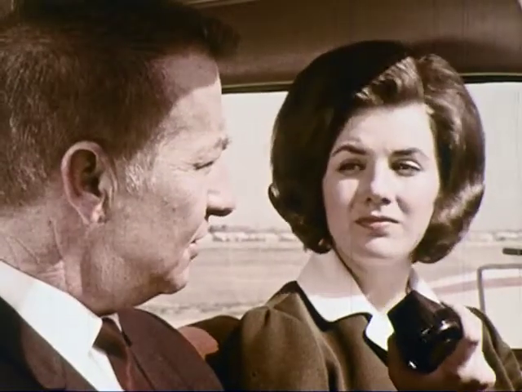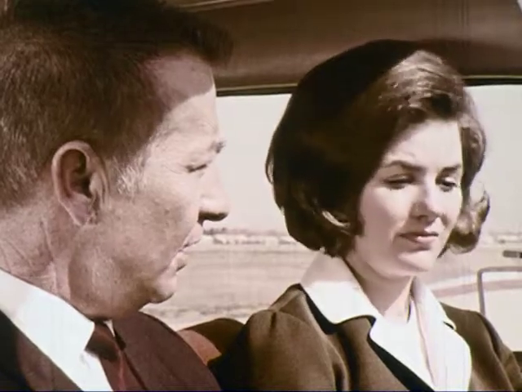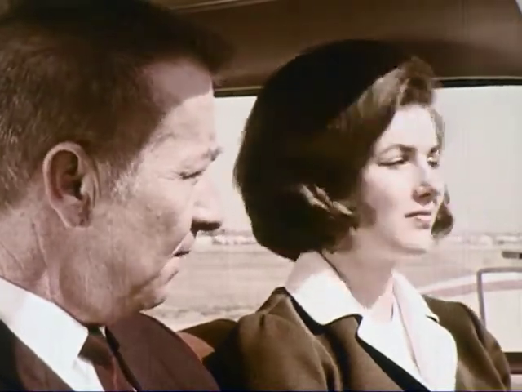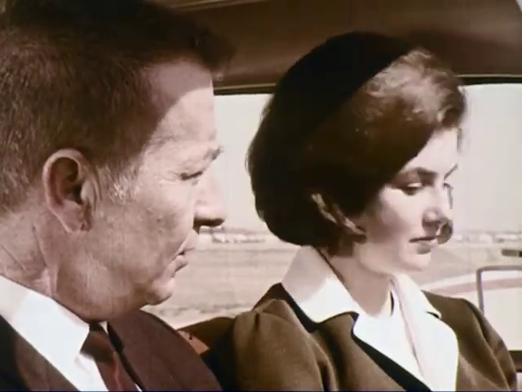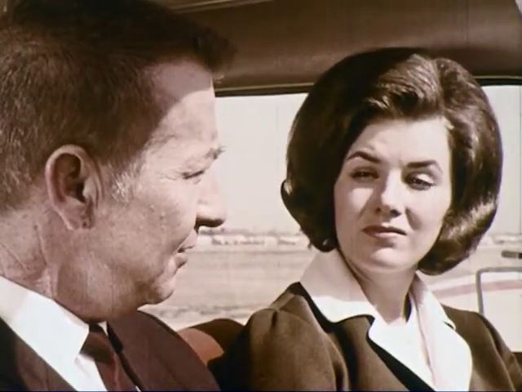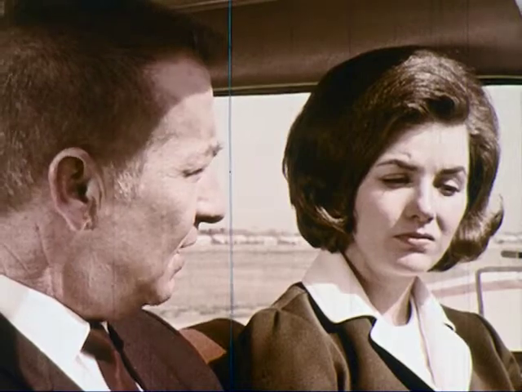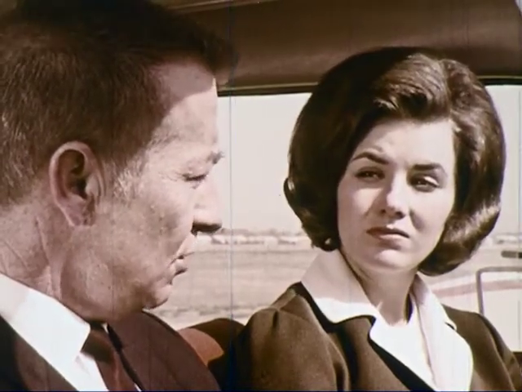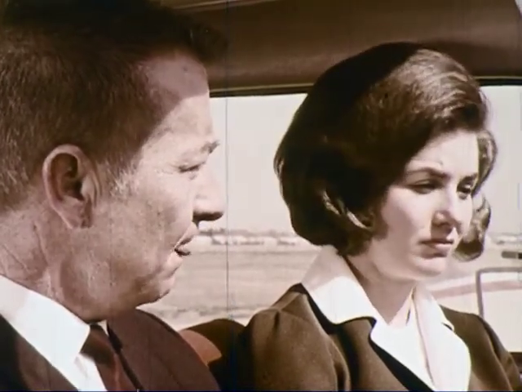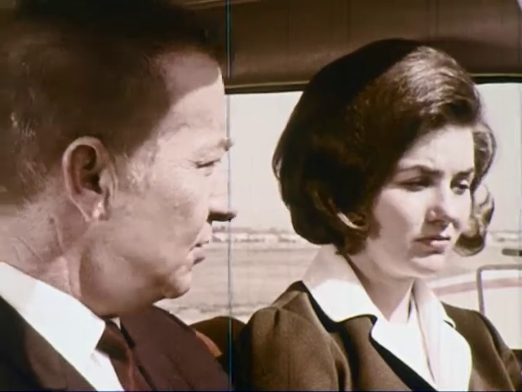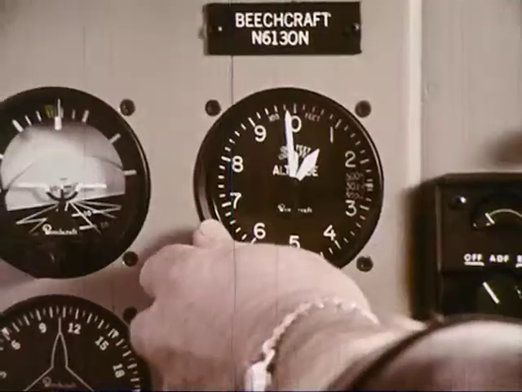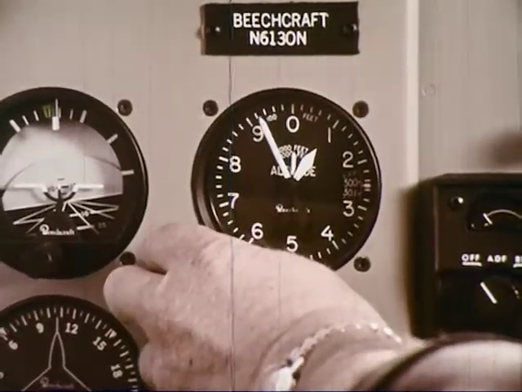Okay, the tower told us that we are cleared to runway 18, which is in that direction. They also told us that the wind was from 190 degrees, which is a little west of south, and that the velocity was 12 knots, which is almost 15 miles per hour. And the altimeter setting was 3002, which we'll set into the little window on the right side of the altimeter now.